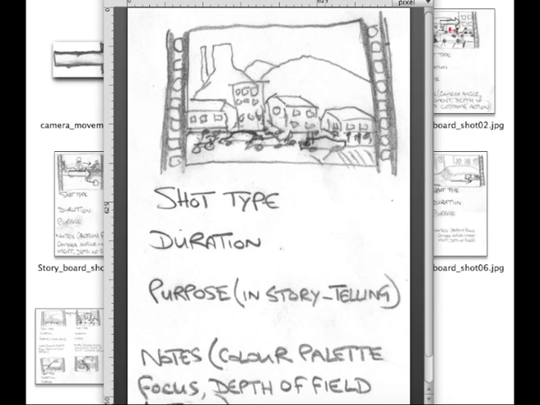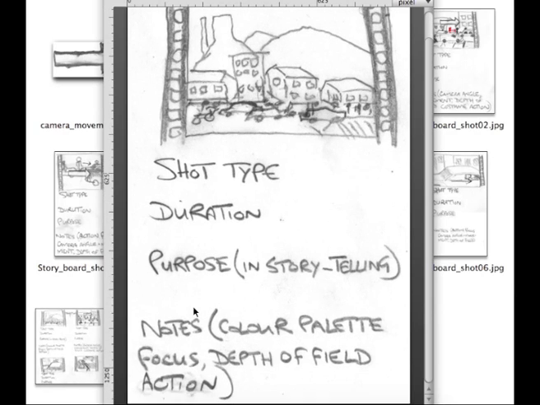So this is shot 1 of the storyboard, and along with the shot are the kind of notes you would be expected to keep in relation to what you're going to shoot. So if we look first at shot type here, this would be an extra long shot. One might also call it an establishing shot. It's a convention within the continuity system.